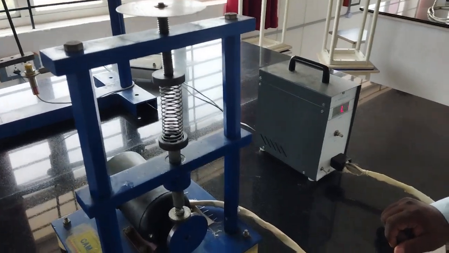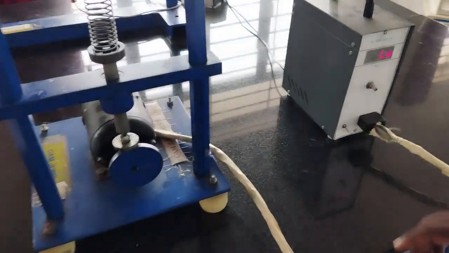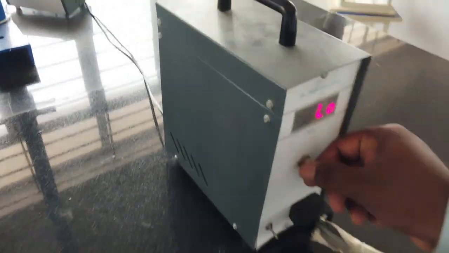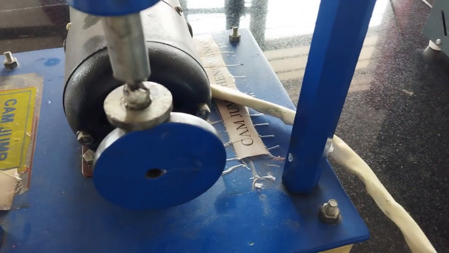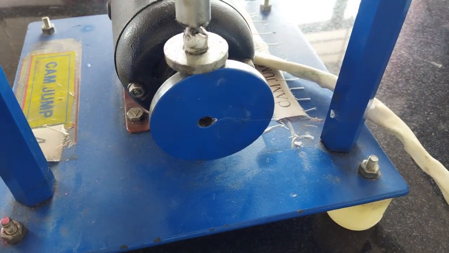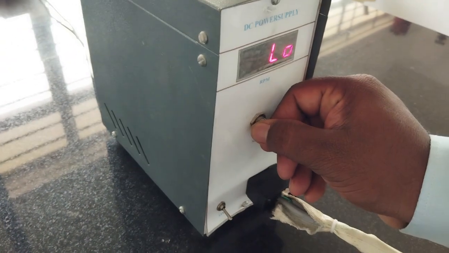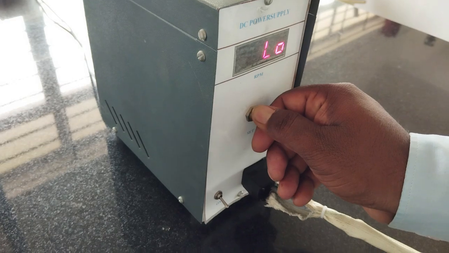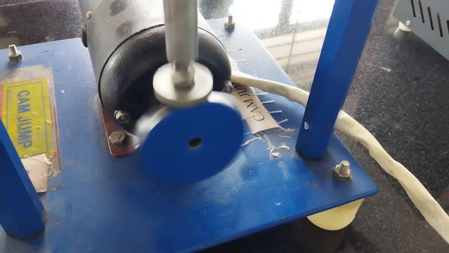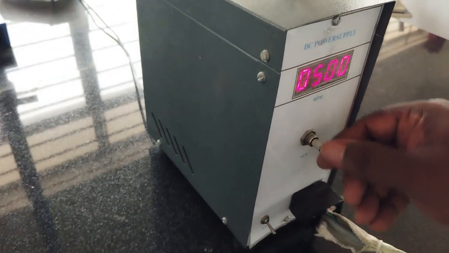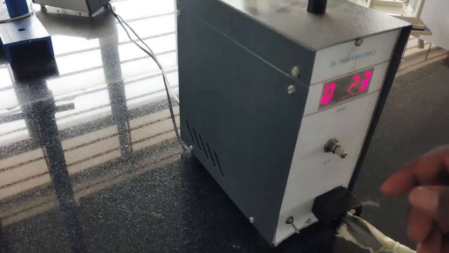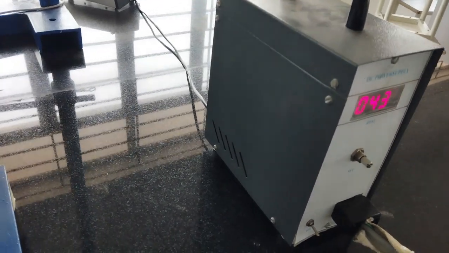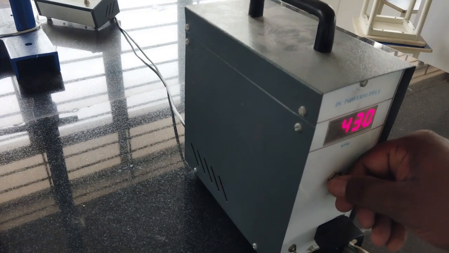Next we are going to do the experiment. So first switch on the power supply and increase the RPM gradually. When the motor is rotating and the cam jumps, at that speed we are going to note the starting of the cam jump phenomena. So this is the starting speed for the cam jump phenomena, and then gradually increase.